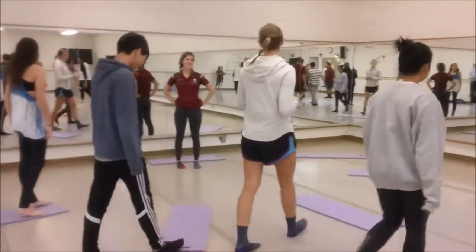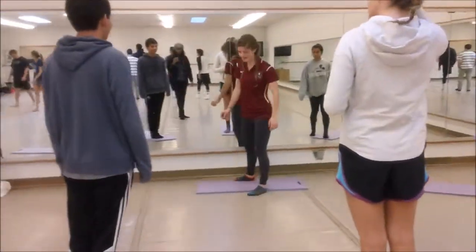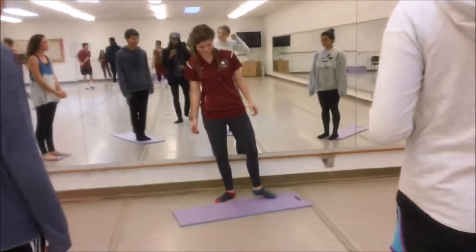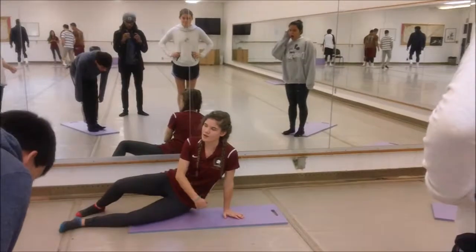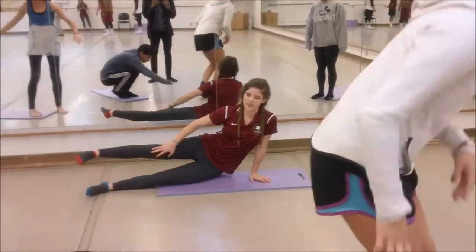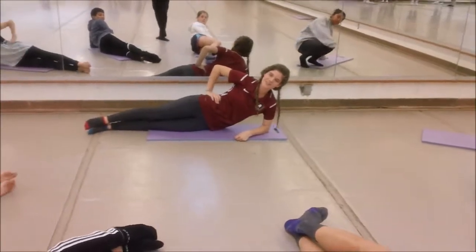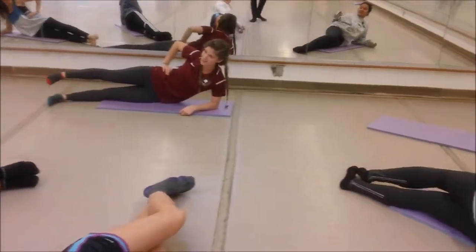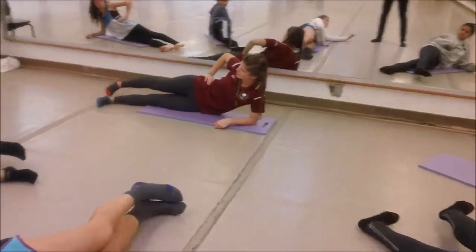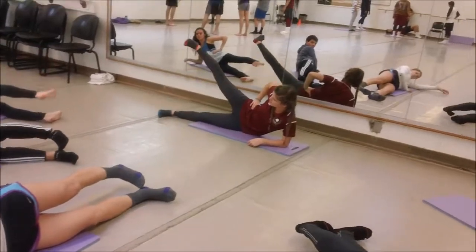Alright guys, we're going to be doing some sidelying hip abduction today. So we're going to be lying on our uninjured side, uninjured side on the bottom, injured leg on top. And we're going to have our hips stacked just like we did in the Pilates. And then just like we said before, we're going to have the toes of the injured next to the heel of the uninjured. Lift up.